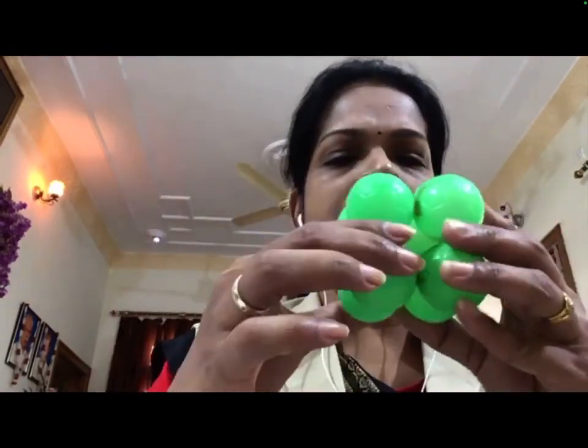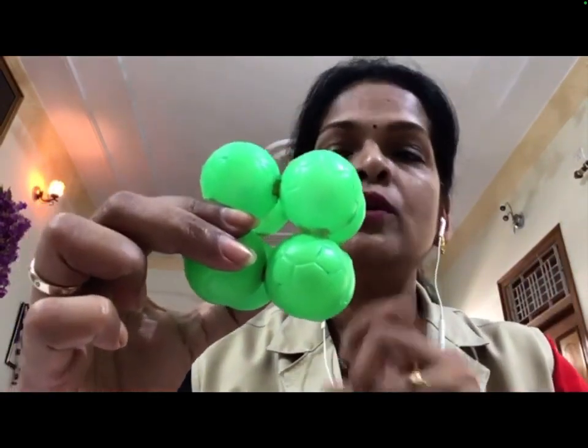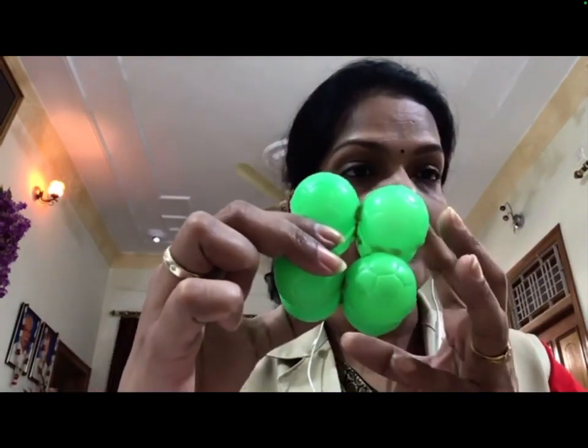This is simple cube. This is a unit cell. This unit cell is made up of how many atoms? Only one atom. Density means mass upon volume. What is the mass of this unit cell? Mass of that one atom divided by its volume. Its volume means a cube. If A is the edge length, then A cube is the volume of this cube.